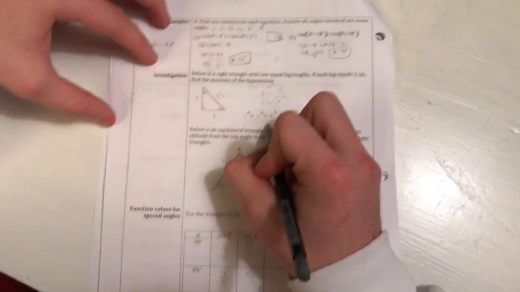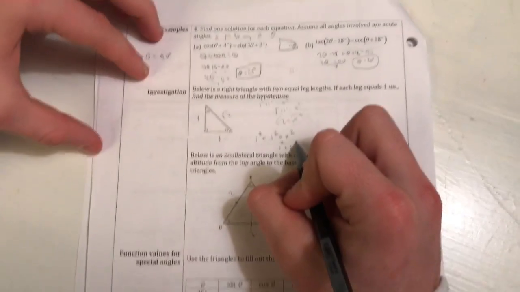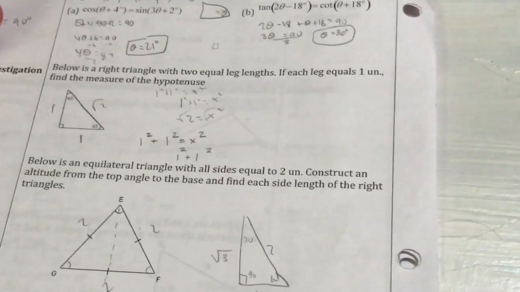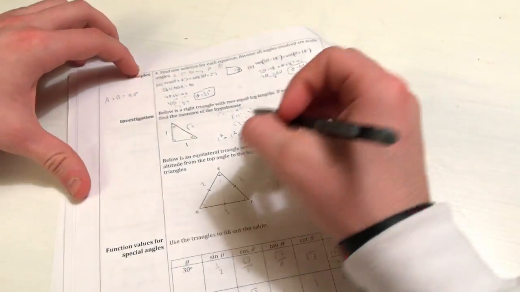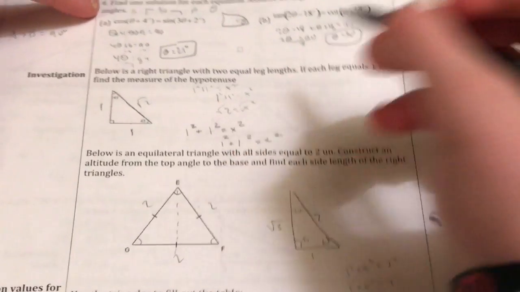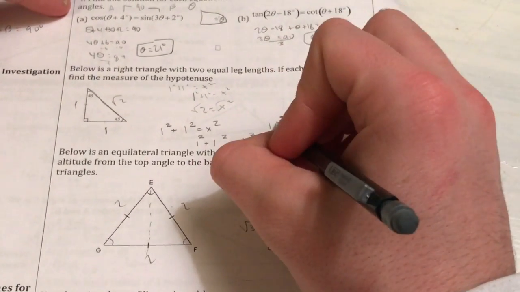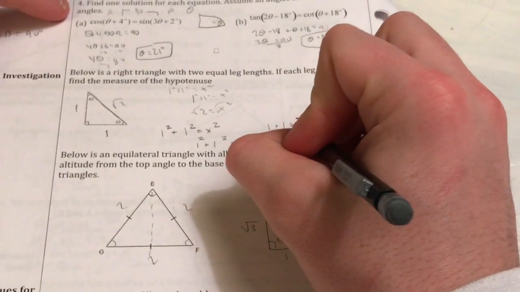So now 1 squared is equal to 1, and 1 plus 1 equals x squared.